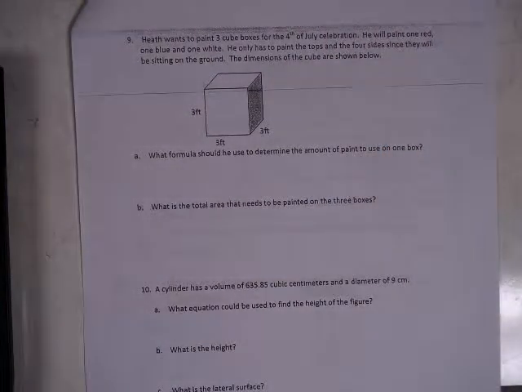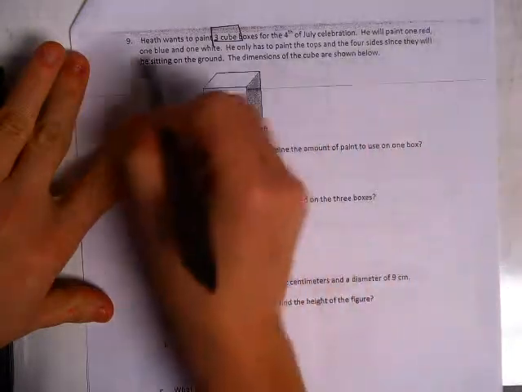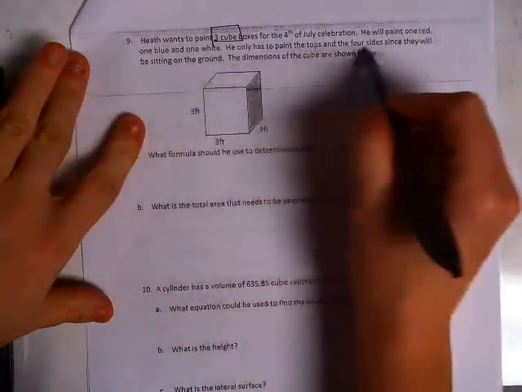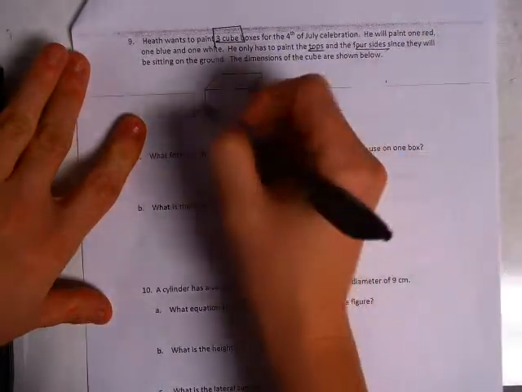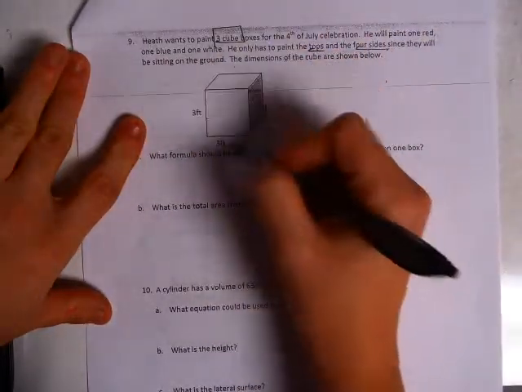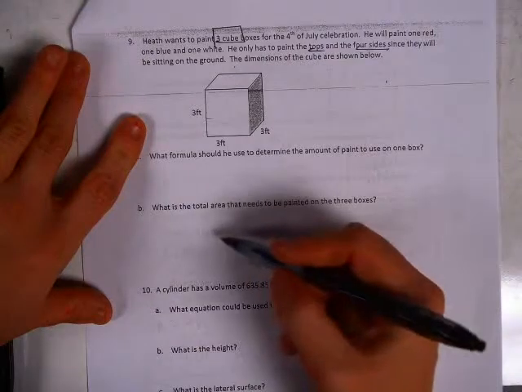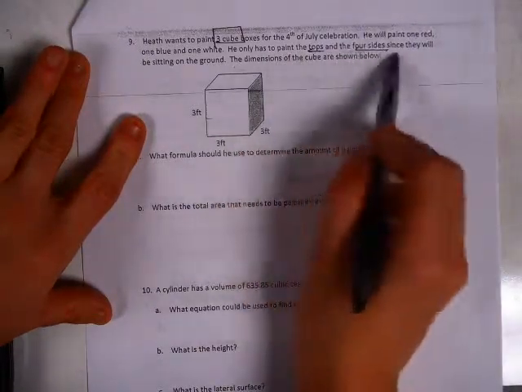Okay, number 9. Keith wants to paint 3 cubes for the 4th of July. Keep that in mind, it says 3. He paints 1 red, 1 blue, 1 white. He only wants to paint the top and the 4 sides. So he wants only this, but not the bottom, because it's going to be sitting. The dimensions of the cube are shown below.